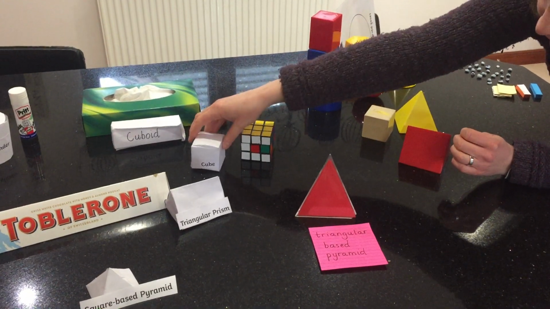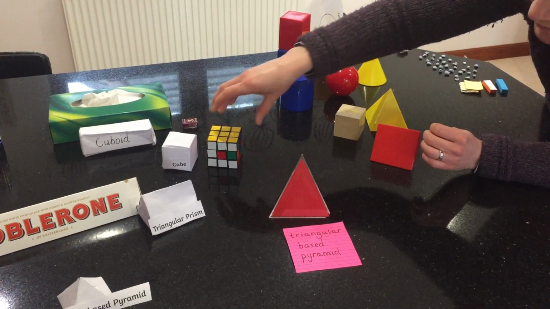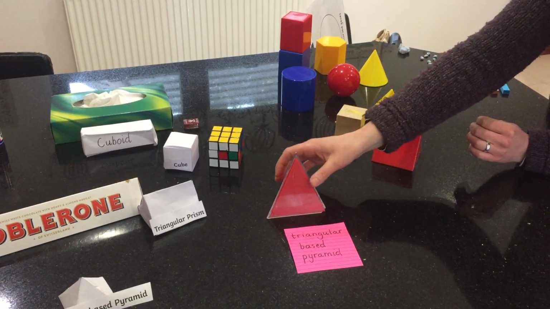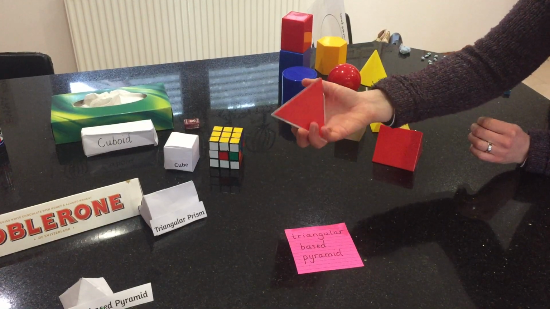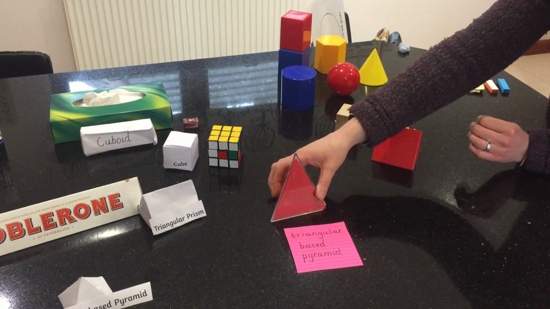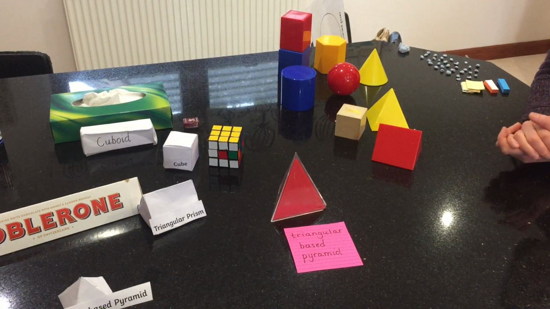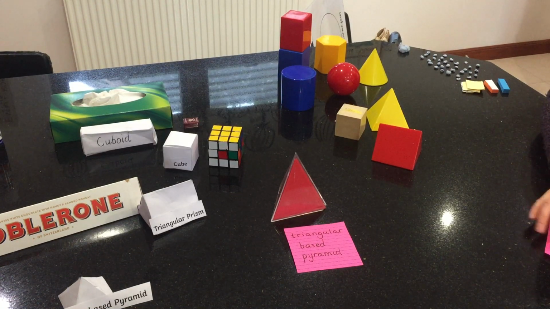Over here we have a cube, and here's a Rubik's cube, which is also a cube shape. And finally here is a triangle based pyramid, and that's because the bottom of it is a triangle shape. And again, you might find boxes of chocolates and things that come in that shape.